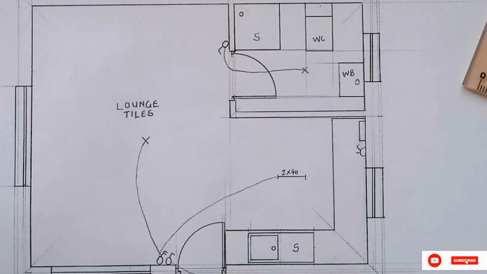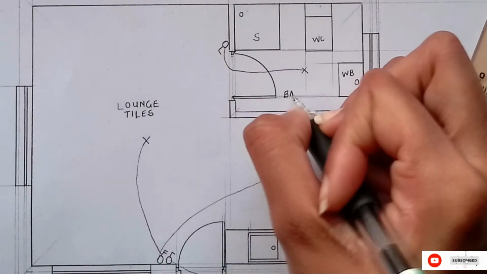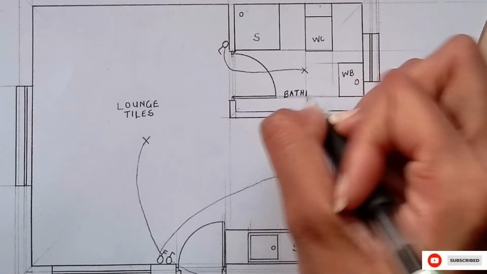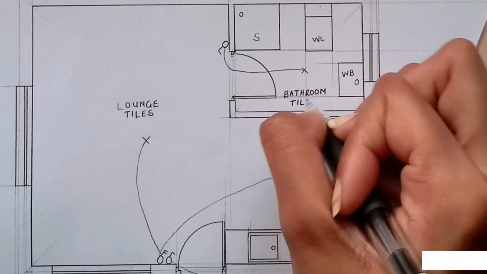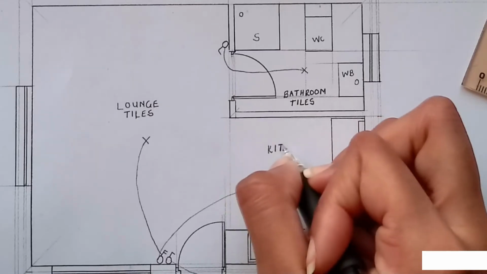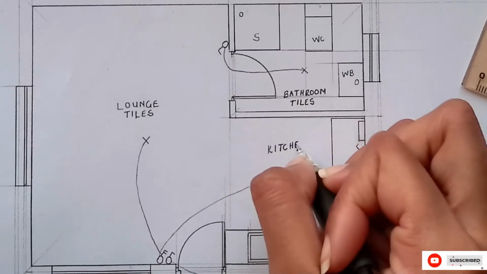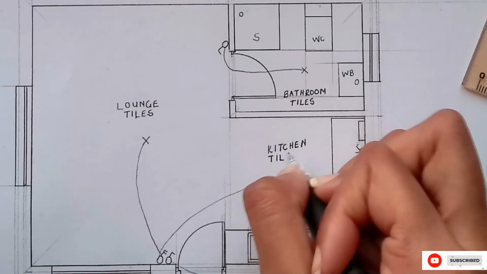Then we have our bathroom, which is also tiles. Then we have our kitchen, which is also tiles.